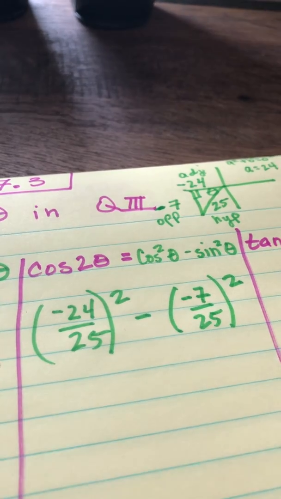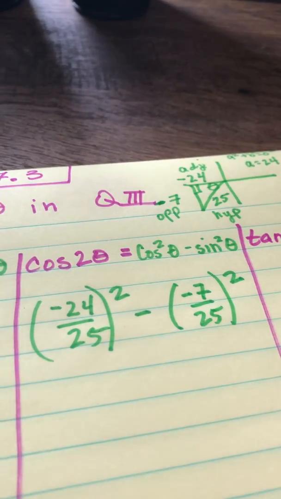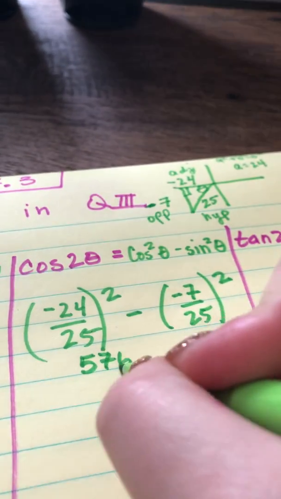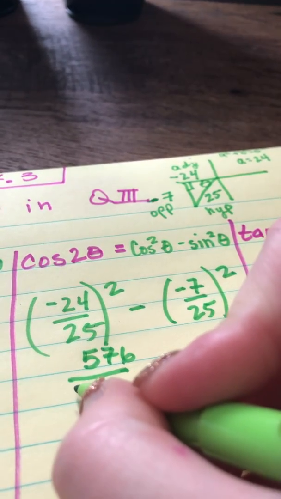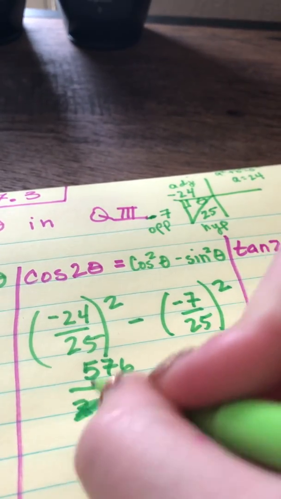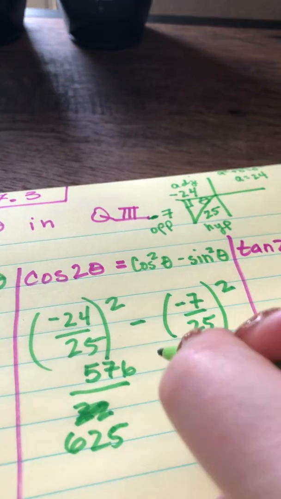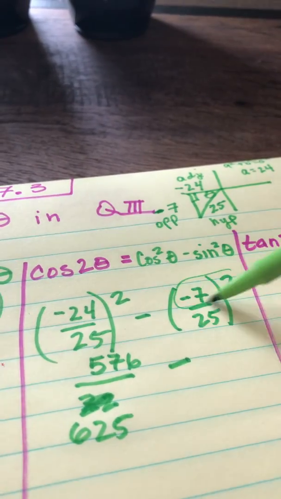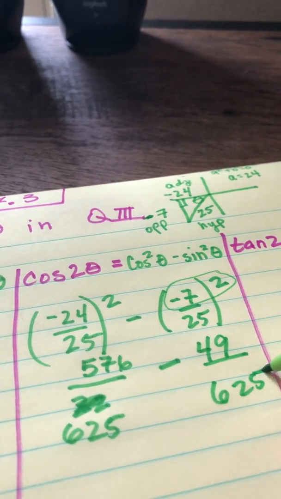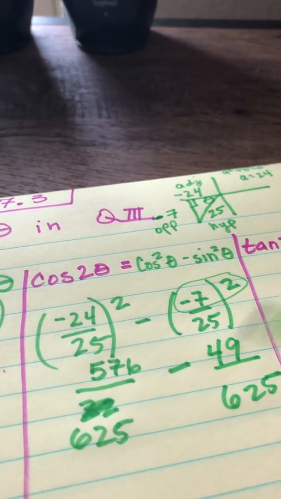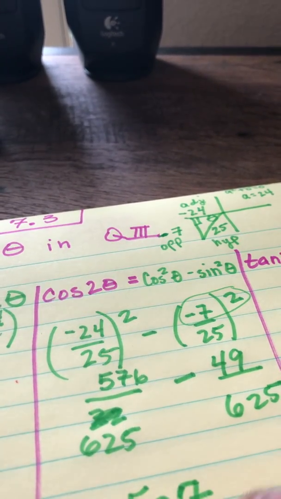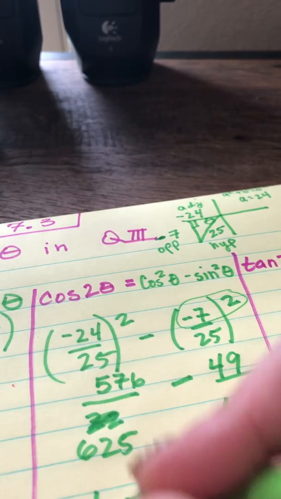And when you do the math, I think that makes 576 over 225. Or is it 625? 625, minus -7 squared is 49, all over 625. And that plops out, you subtract the tops, 527 over 625. Woot woot.